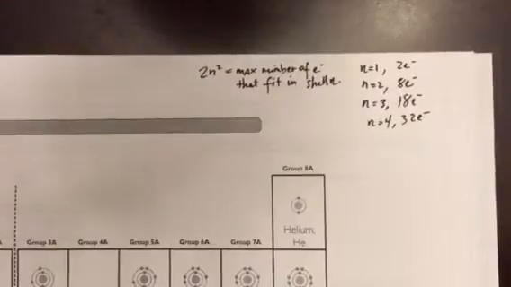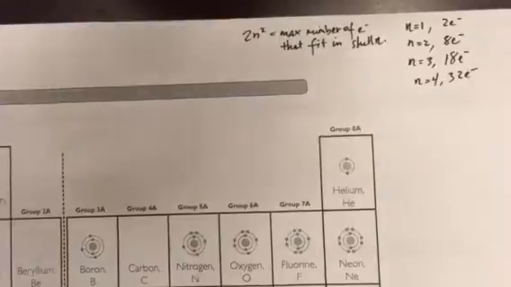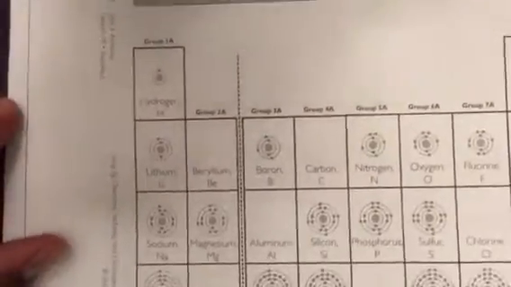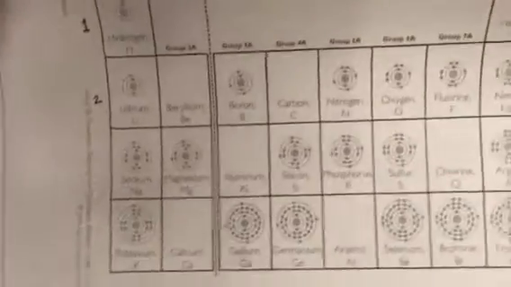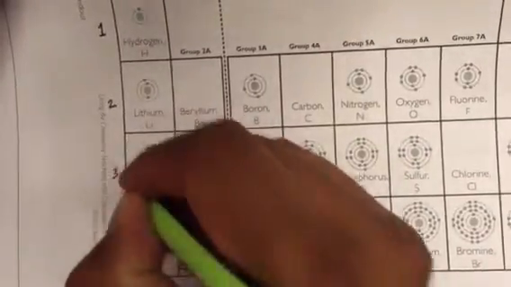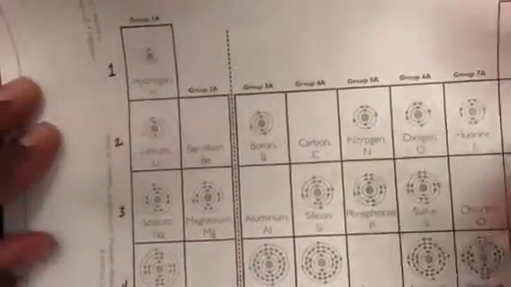And then 2 things that you need to realize is that over here, you'll have something called a period, yeah? Which are the rows. So that's period 1, period 2, and then down here we have period 3 and period 4. Okay, so these are known as periods, also known as shells.